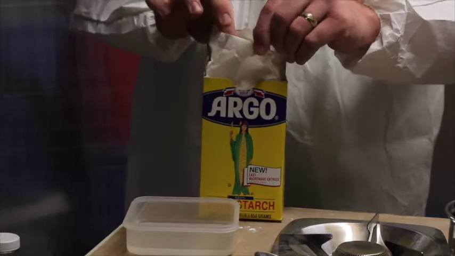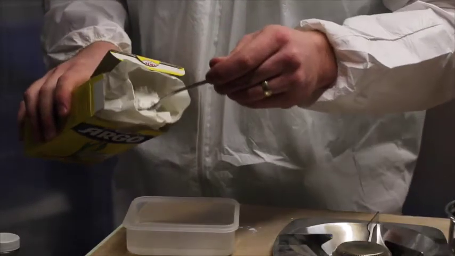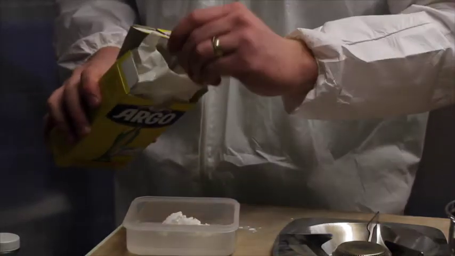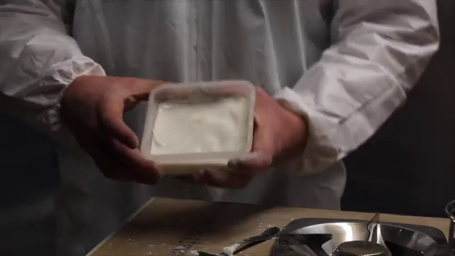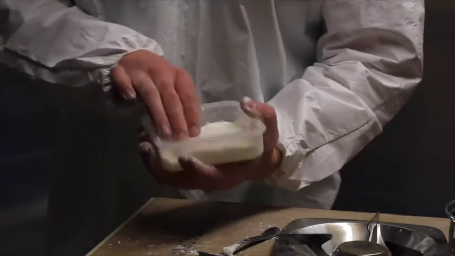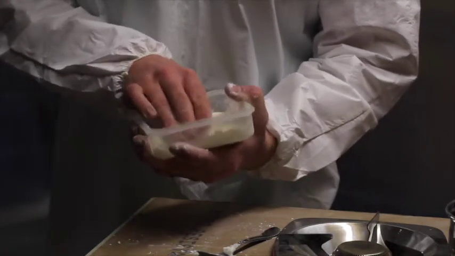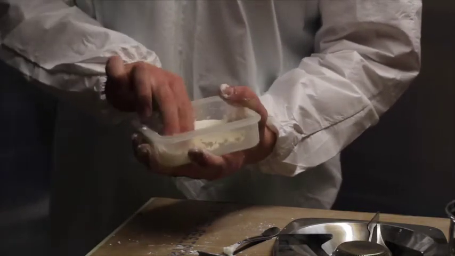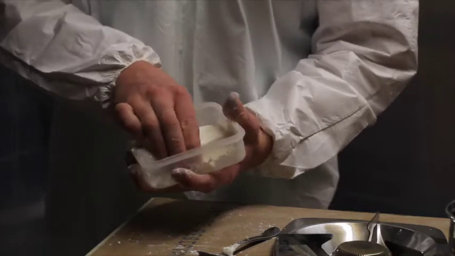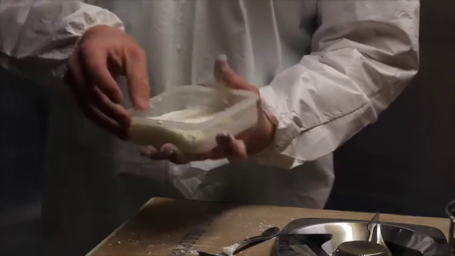Cornstarch would symbolize our silica content. So we really have here a perfect example of a non-Newtonian fluid, water being our Newtonian fluid, the traditional type of fluid. This cornstarch and water really is an awesome example.